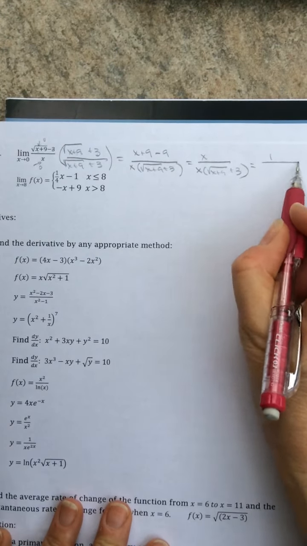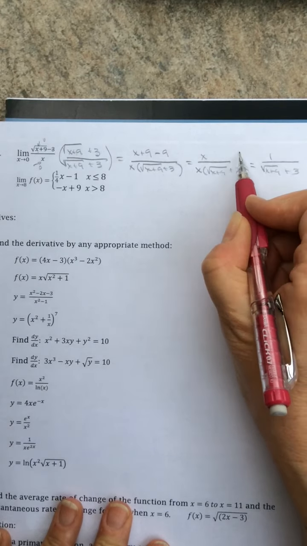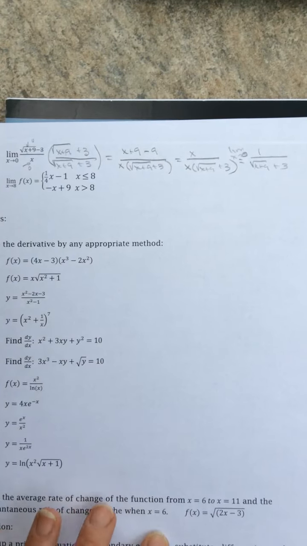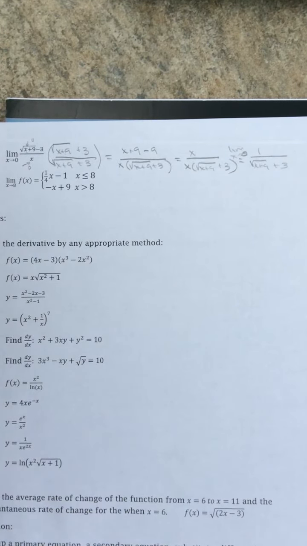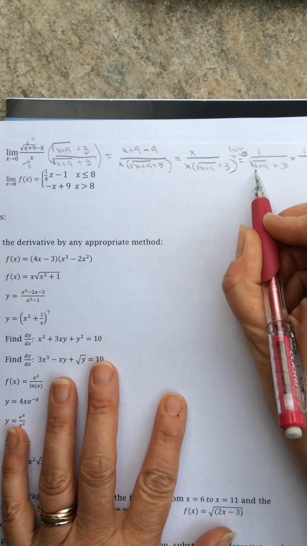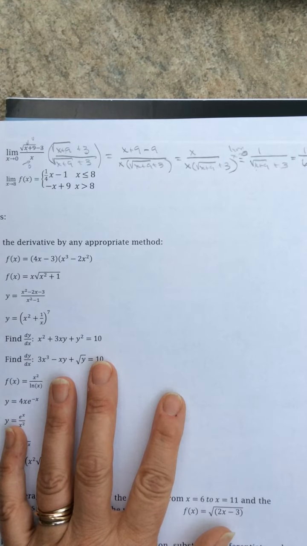So now once it's all said and done and I have this thing simplified, I can take the limit as x approaches 0, which is what I was supposed to do. And now when I plug in 0, I won't get 0 over 0. I will get 1 over, this is going to be the square root of 9, which is 3, plus 3, I'll get 1 over 6. So my limiting value is 1 over 6.